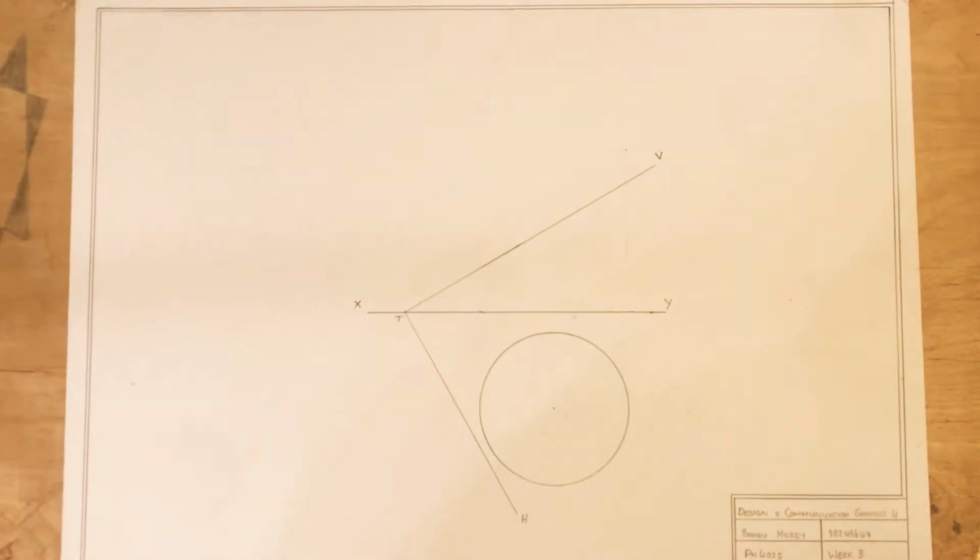Hello, my name is Barry Hickey, and in this video I am going to draft a question showing an oblique cutting plane cutting through a cylinder. To do this, I'm going to relate it back to last week's principle sheet by using an auxiliary elevation method. This will also link to my last video.